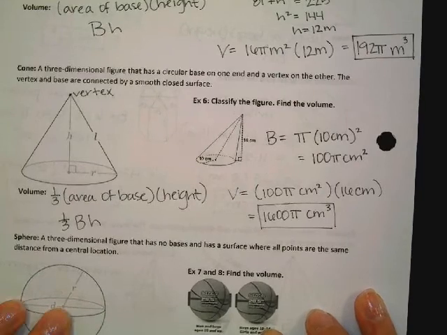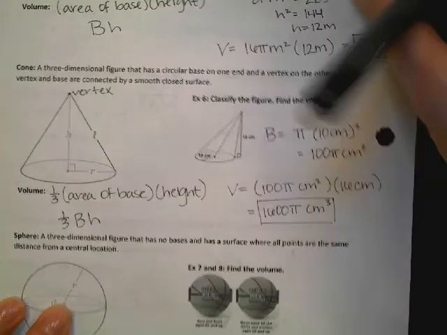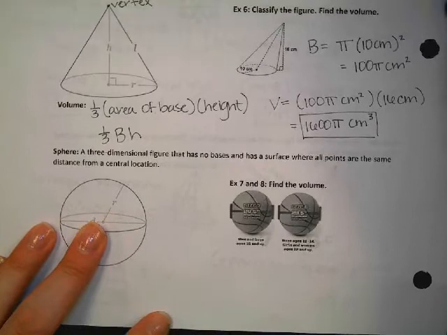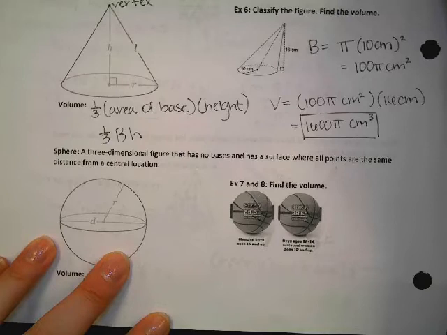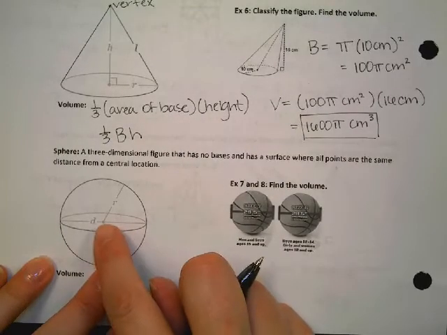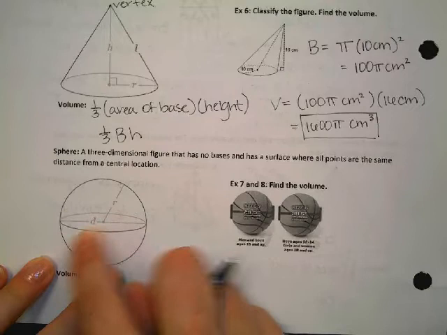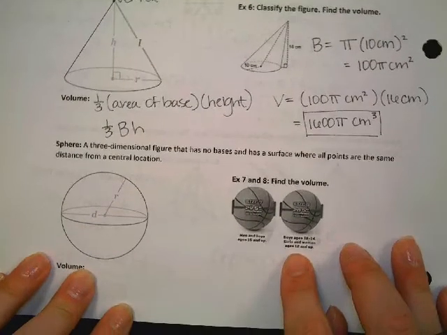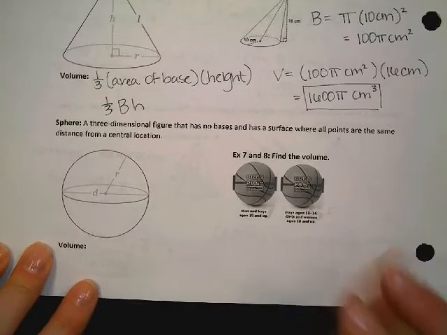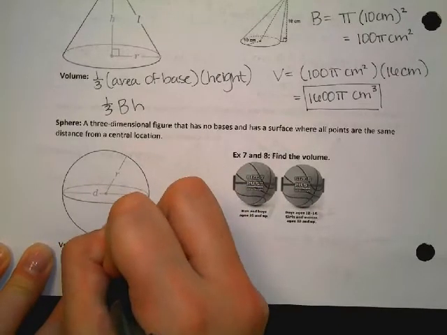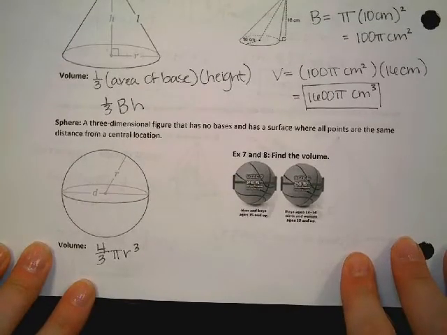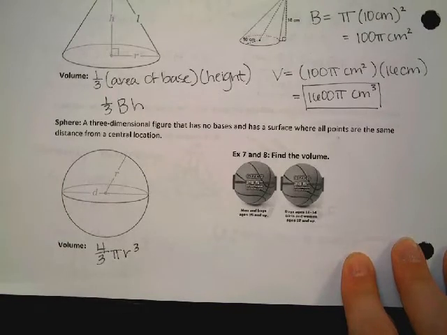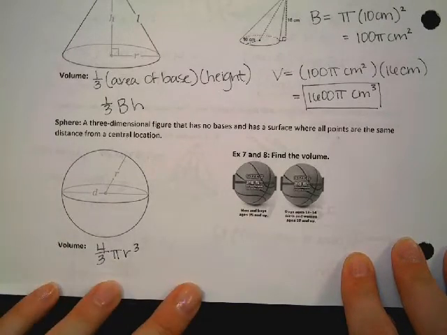Okay. And last but not least, we have the one that's kind of the oddball. That's a sphere, which is a three-dimensional figure that has no bases and a surface where all the points are the same distance from a central location. So if you start at the center, every single point is the same distance away from the center. And the volume for this one, we're literally just going to memorize it. It's 4/3 pi r cubed. So I think of it as a three-dimensional circle, but it's a three-dimensional figure that has no bases with all the points equally distant from the center.